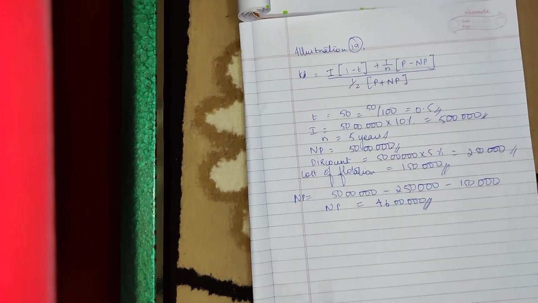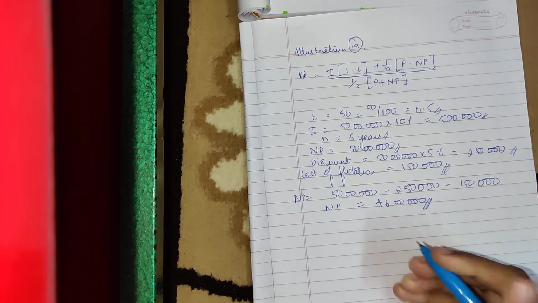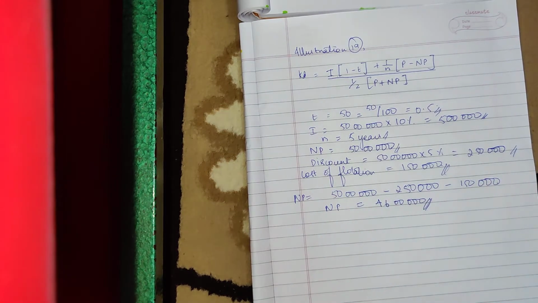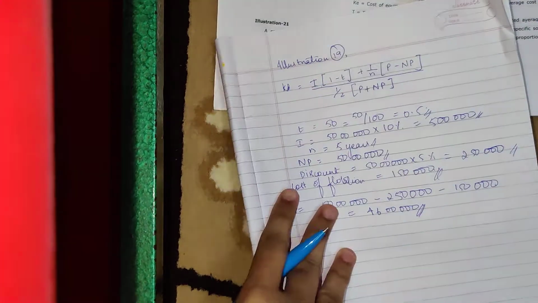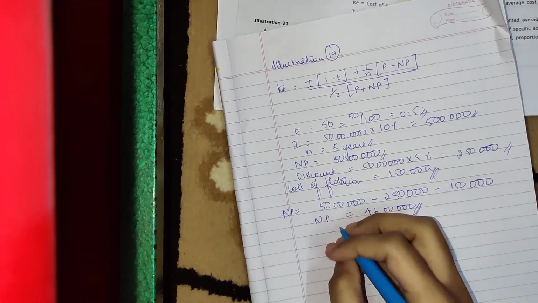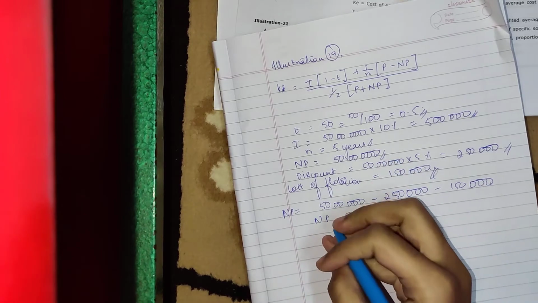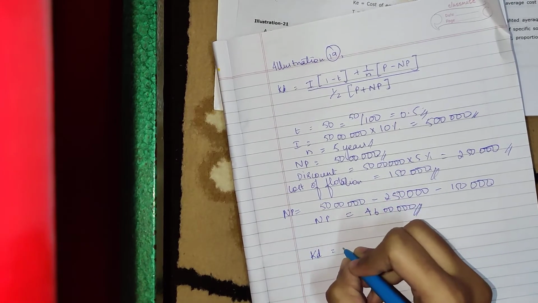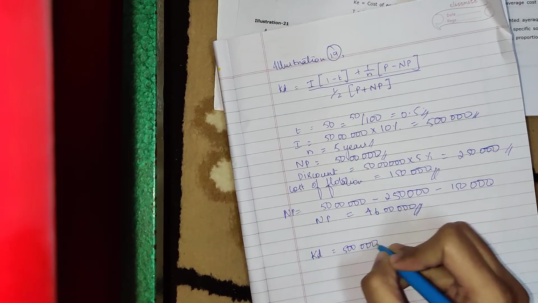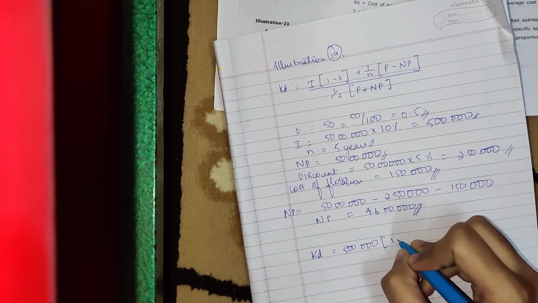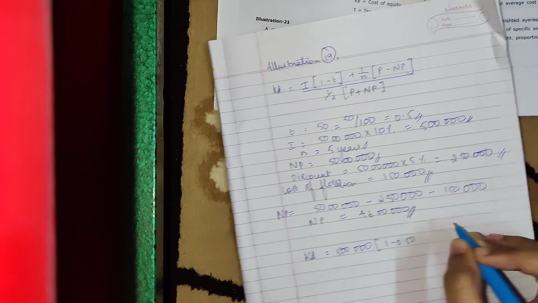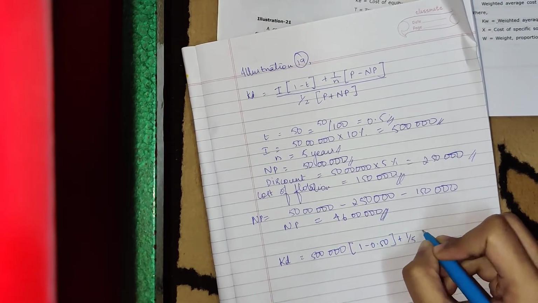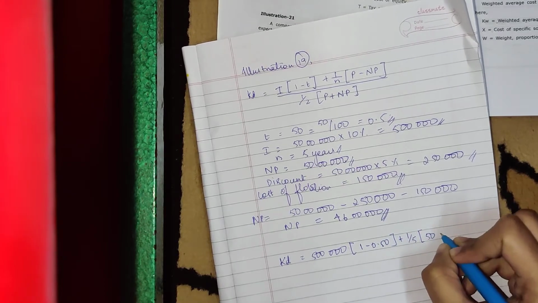Now substitute this in the formula. As per the formula, your I which is given to you is 5 lakhs. KD is equal to 5 lakhs open brackets 1 minus 0.50, open 1 by N is nothing but 1 by 5, open 50 lakhs is your principal.